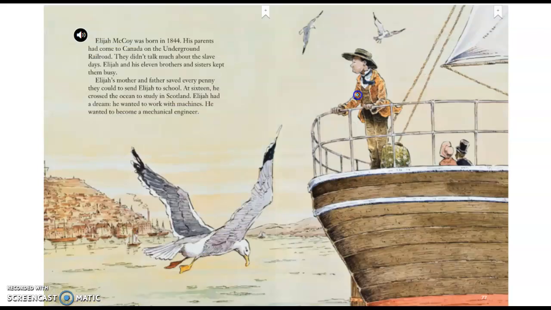Elijah McCoy was born in 1844. His parents had come to Canada on the Underground Railroad. They didn't talk much about the slave days. Elijah and his 11 brothers and sisters kept them busy. Elijah's mother and father saved every penny they could to send Elijah to school. At 16, he crossed the ocean to study in Scotland.